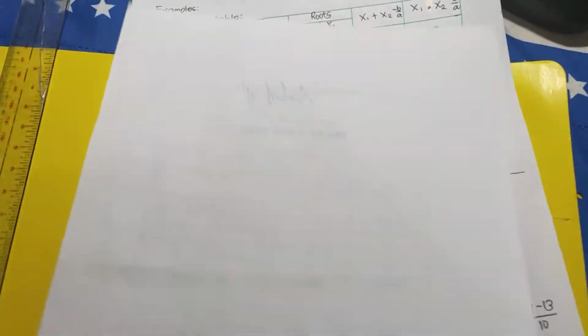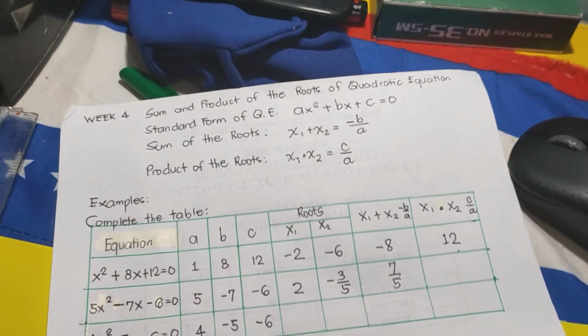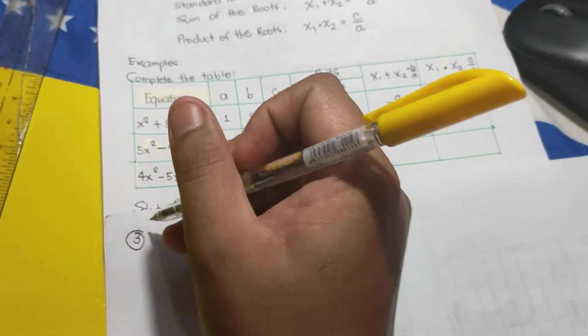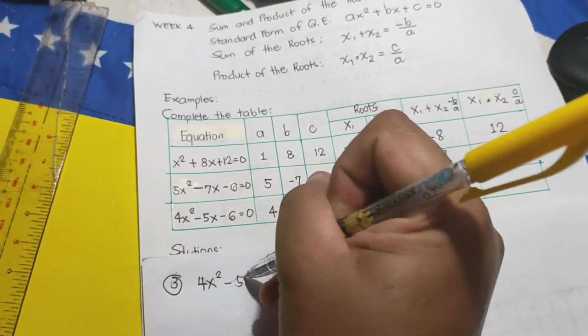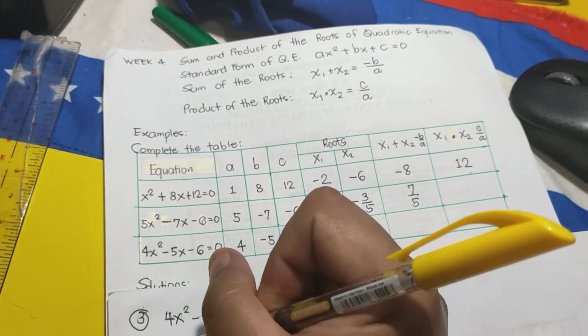Okay, for our number 3, ayusin natin ha. Okay, number 3, we have 4x squared minus 5x minus 6 equals 0. Tandaan natin ha. So, let us use the formula.